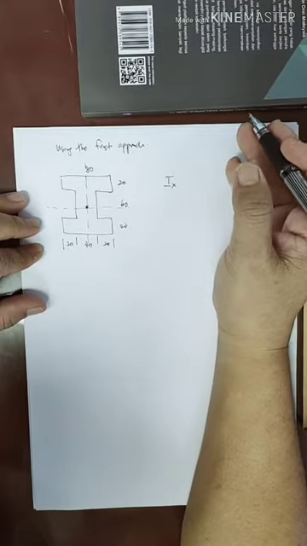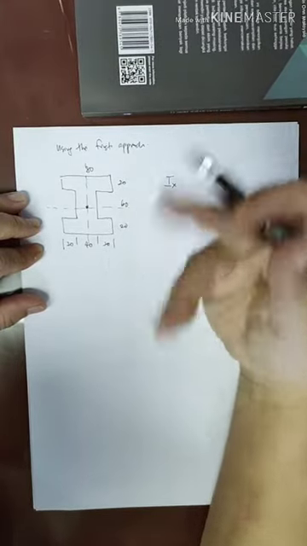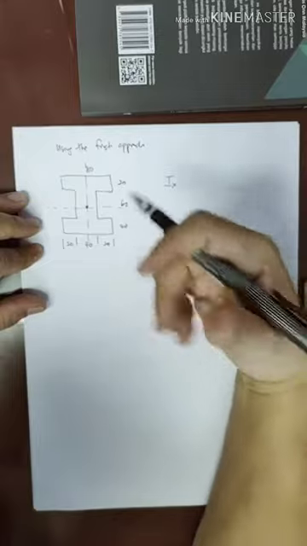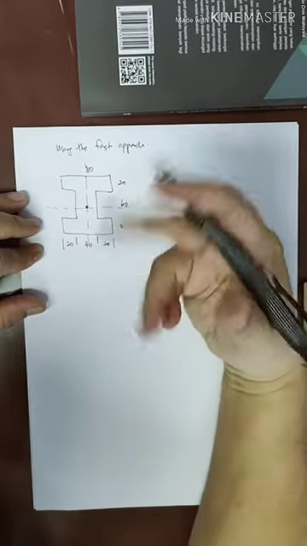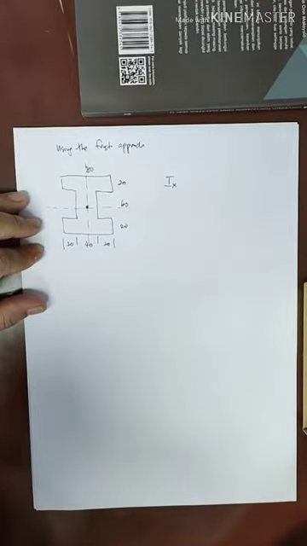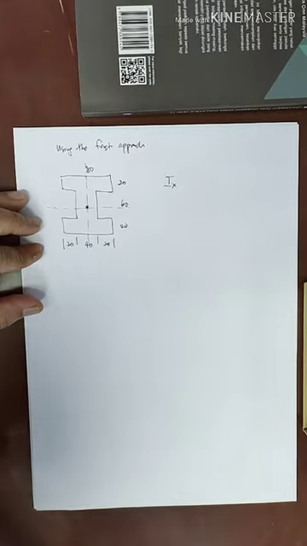In this case, if it is rotated about the x-axis, we use Ix. If rotated about the y-axis, then we use Iy.